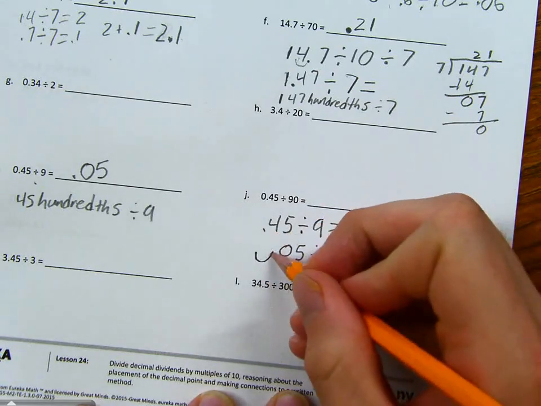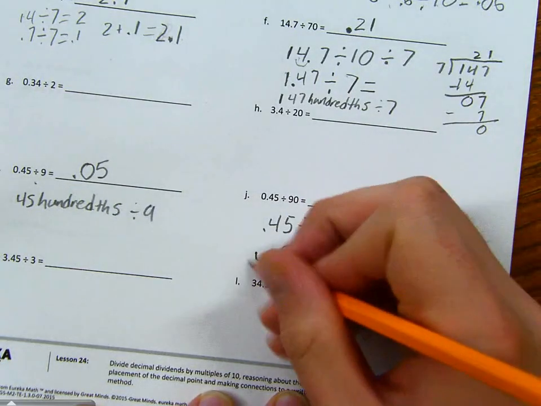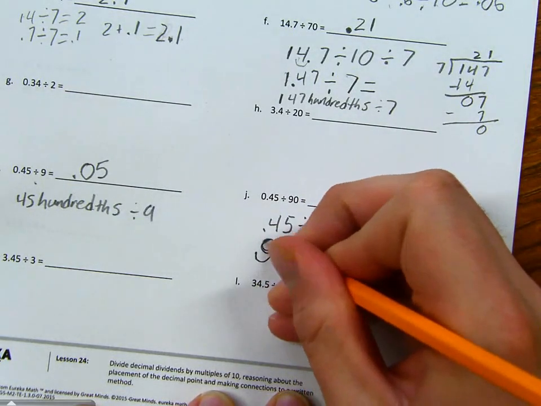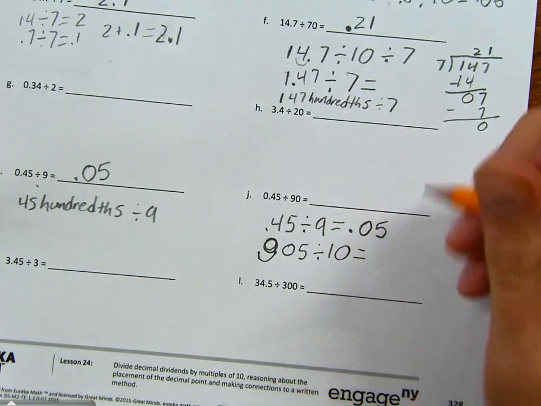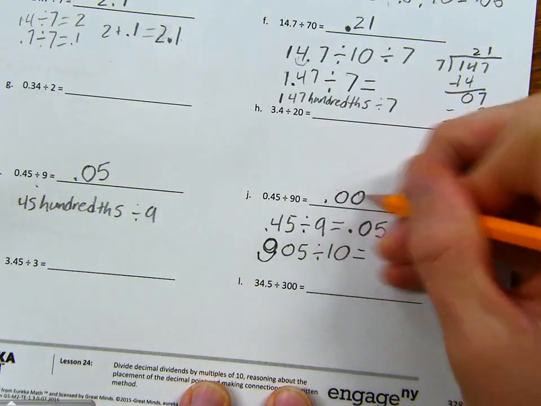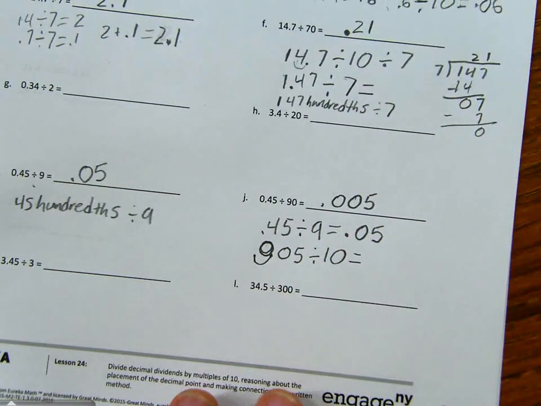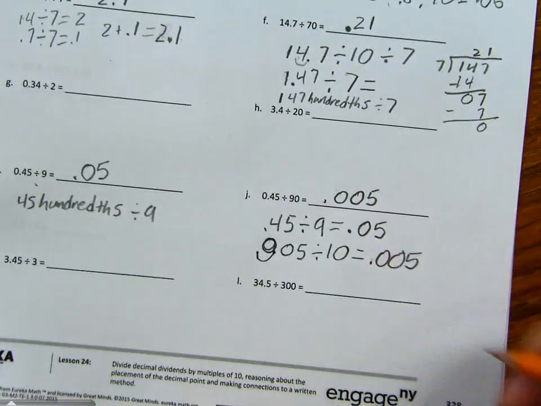In this case, because all of our numbers are after the decimal point, when we move it to the left, we have to put a 0 in, because every place value after the decimal point has to have a 0. And we're going to end up with 5 thousandths now instead of 5 hundredths. We divided by 10. 5 hundredths divided by 10 is 5 thousandths.